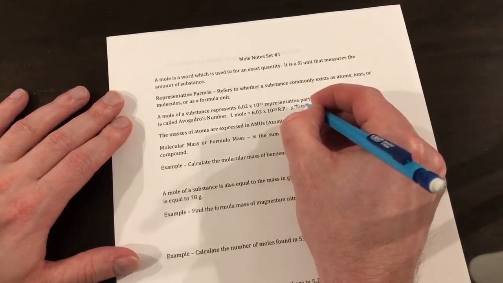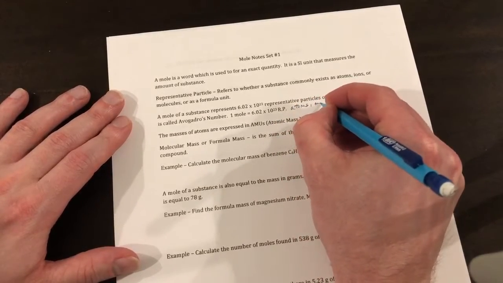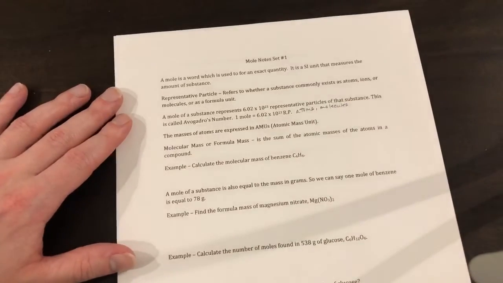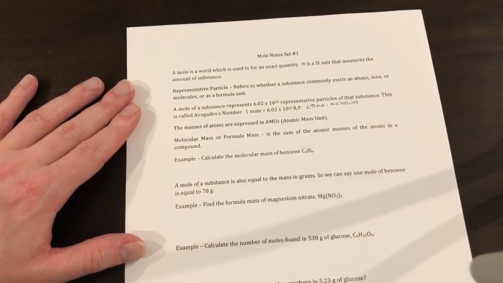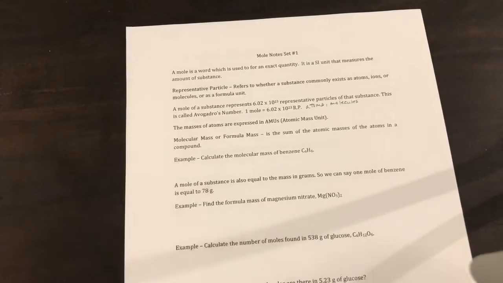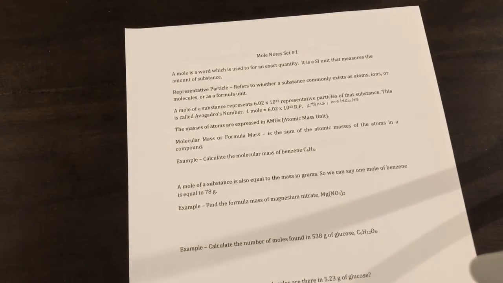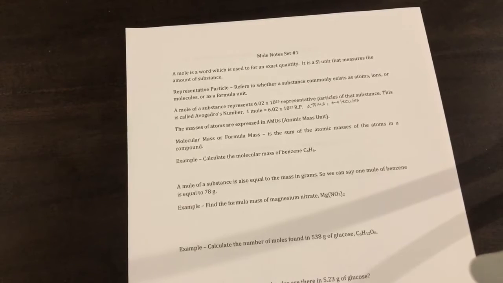atoms, molecules, ions, etc. But we're pretty much just going to be dealing with atoms or molecules. Okay, Avogadro's number is 6.02 times 10 to the 23rd RPs. Now, 1 mole of a unit is equal to the formula weight. Okay, so we're going to talk about how to do the formula weight.